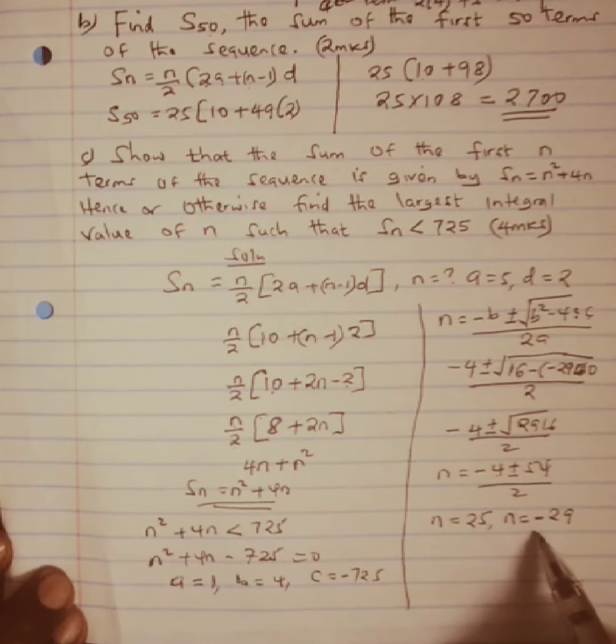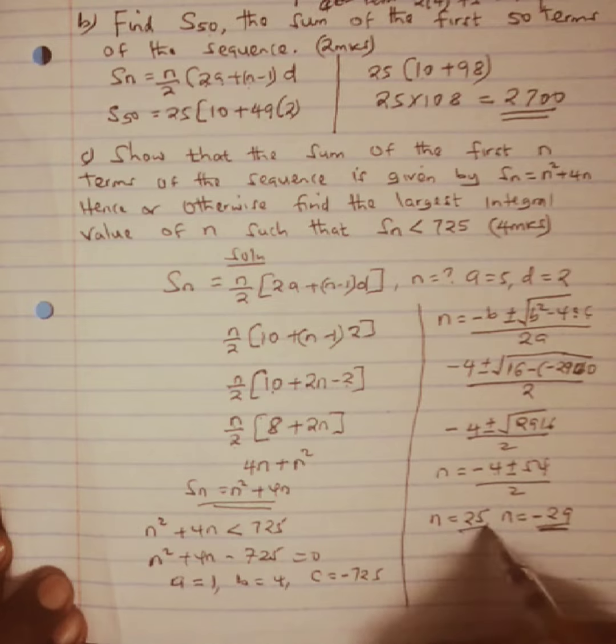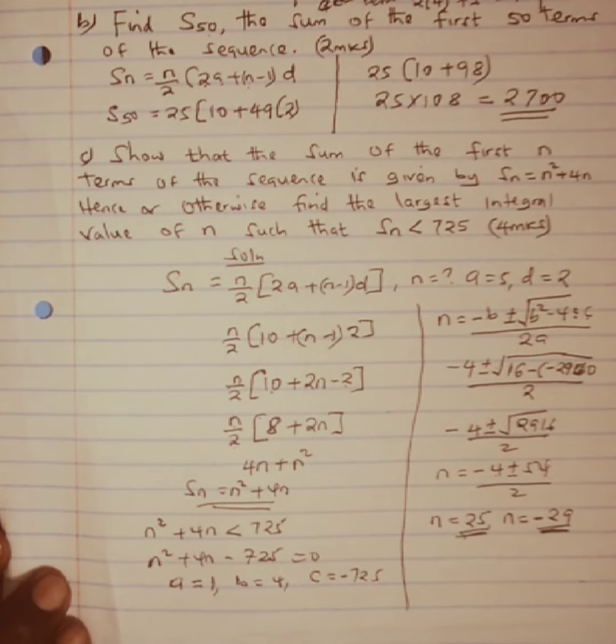And since the number of terms cannot be negative, we are going to ignore negative 29 and take our final answer as positive 25. And that becomes the answer to this particular question.